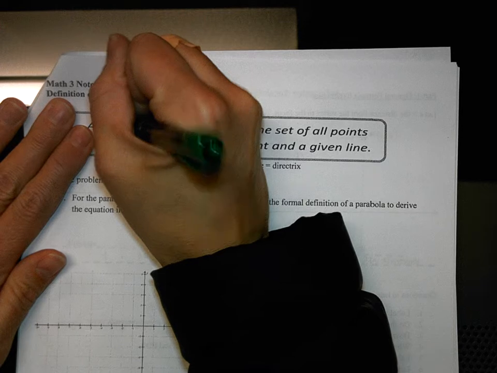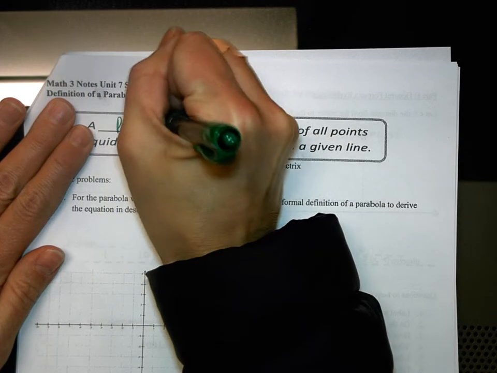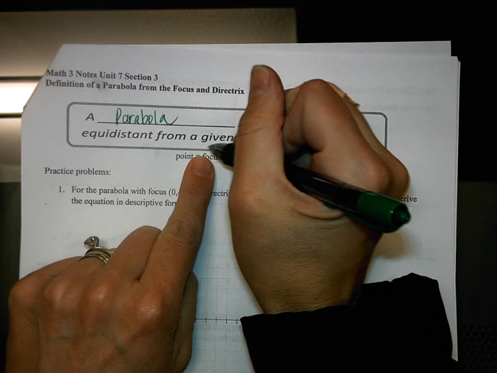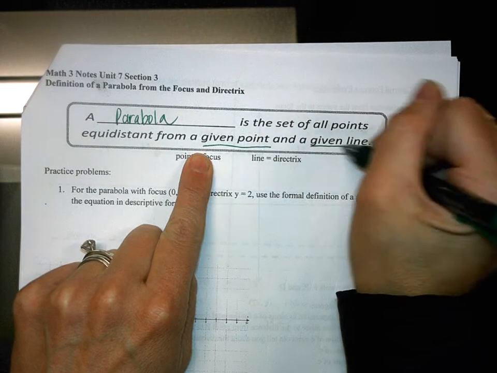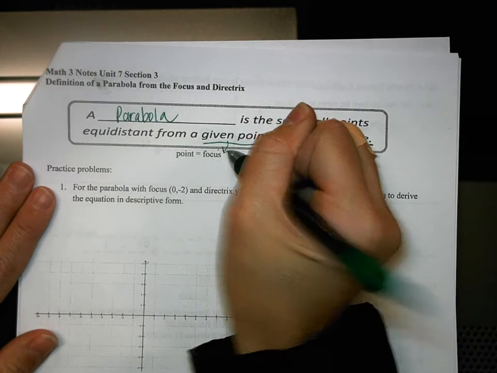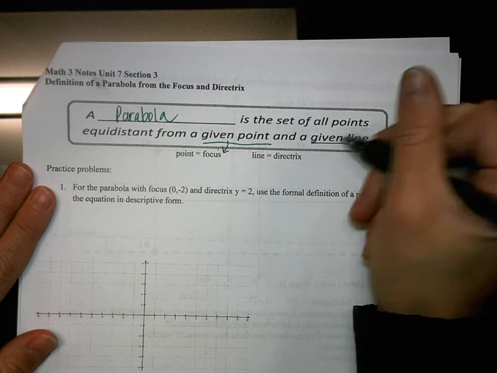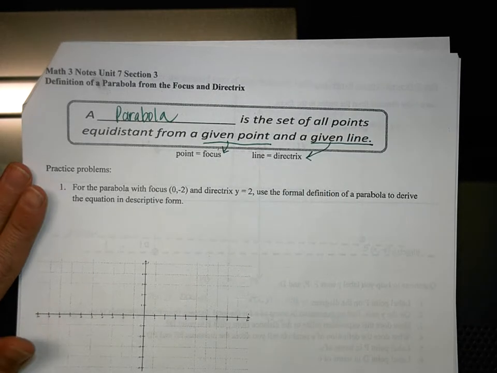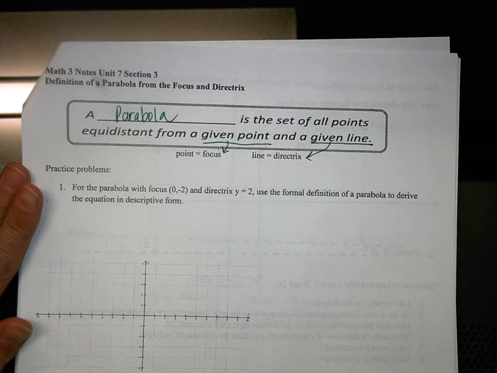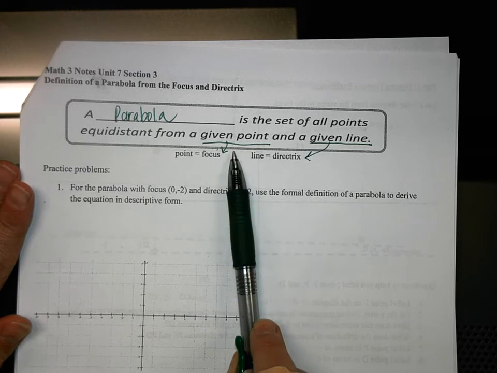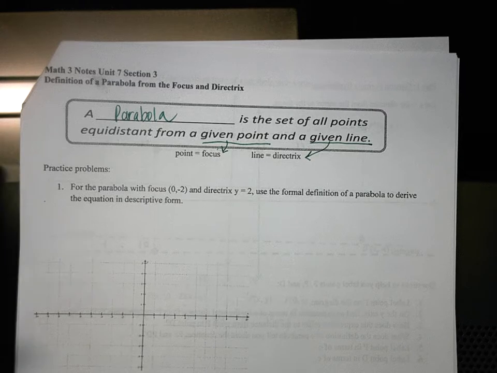Okay? And a parabola is a set of all points equidistant from a given point and a given line. The point is the focus, and the line is called the directrix. A parabola is different from a circle in that in a circle they're all equidistant from the center, where in a parabola it's equidistant from a point and a line. Okay.